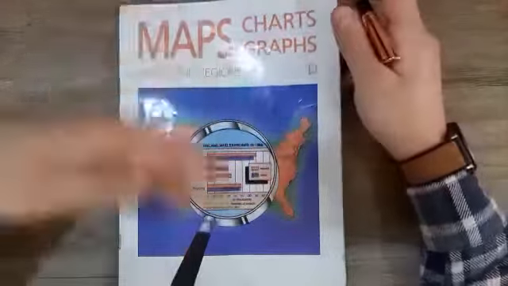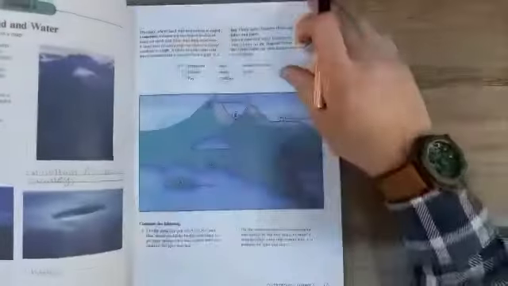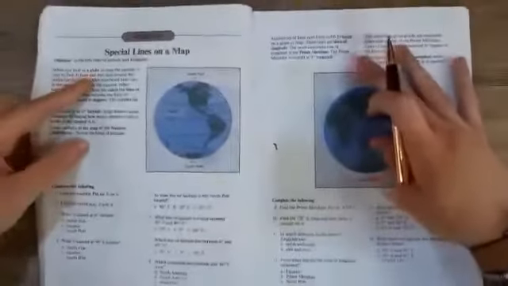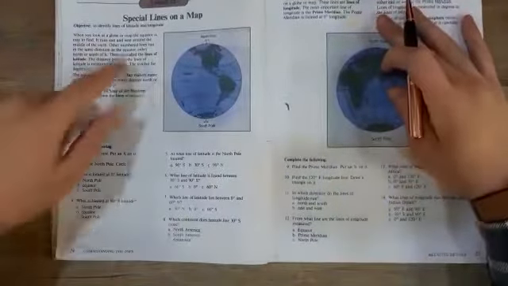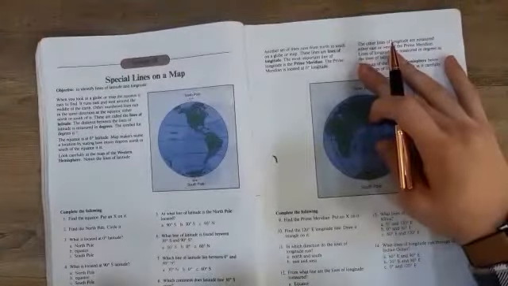Today we're gonna explain about the maps book and we're gonna continue with the other lessons. Up on page 24 is talking about the special lines on the map, lesson 13.